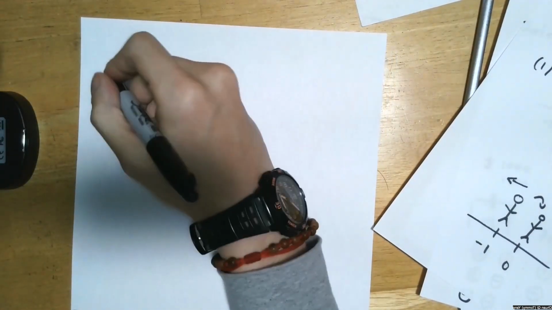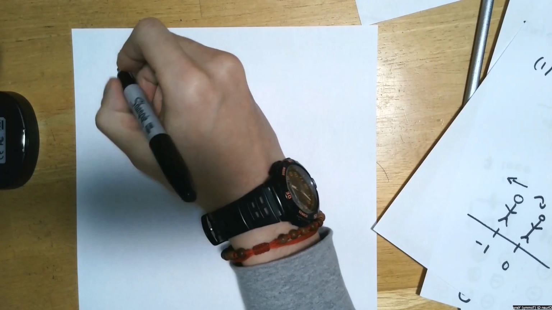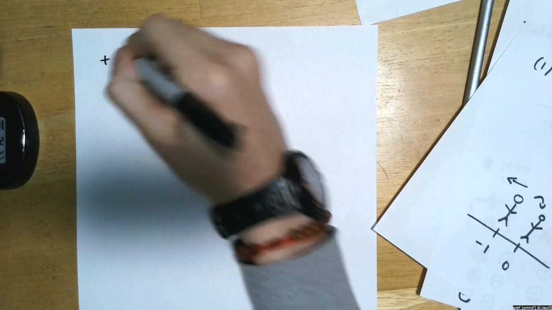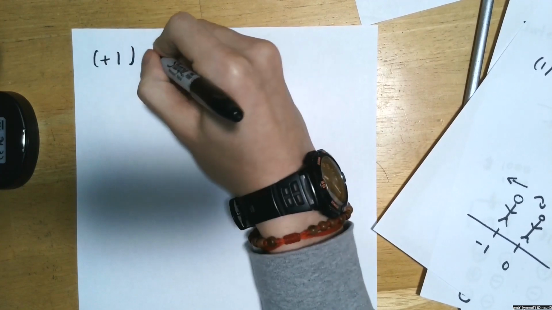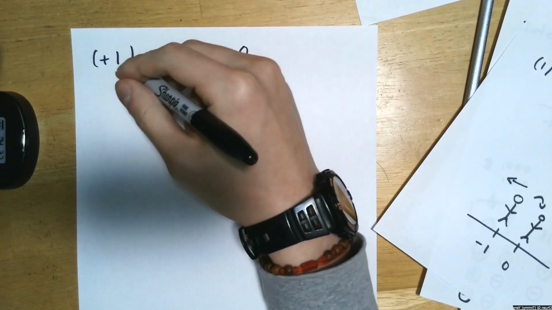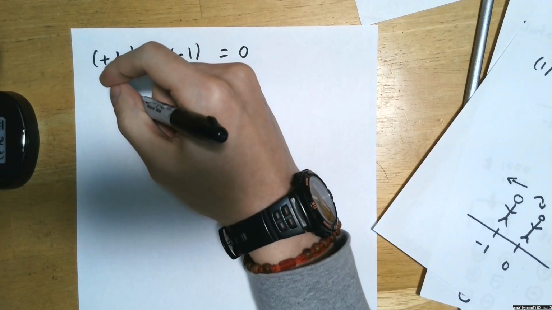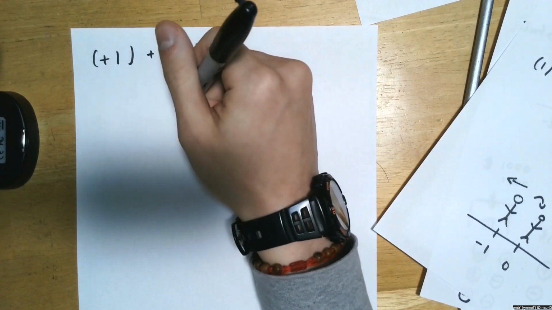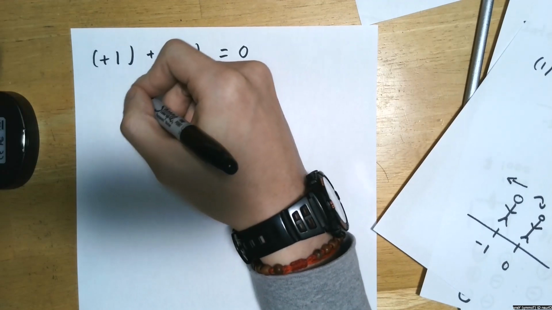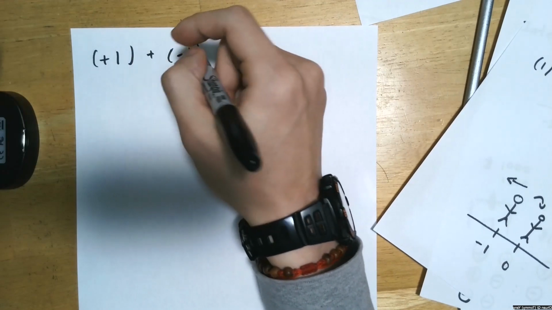One thing I would like to mention is you can think of integers as relative positions to 0. For example, adding +1 to -1 is going to equal 0. So instead of thinking of them as specific numbers, you can think of them as a distance from 0, whether positive or negative.